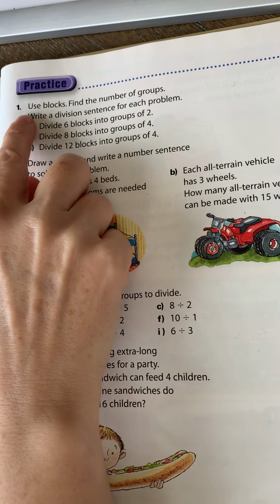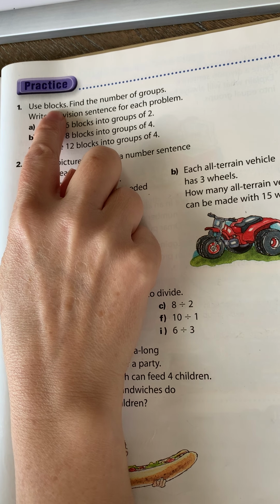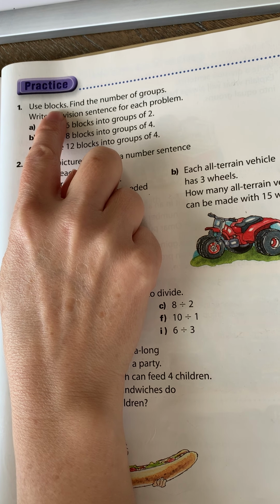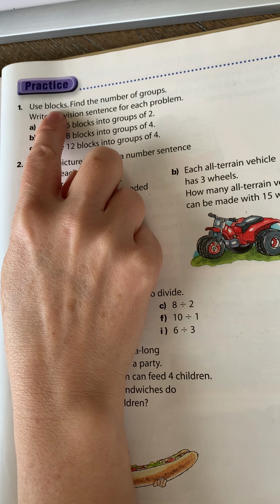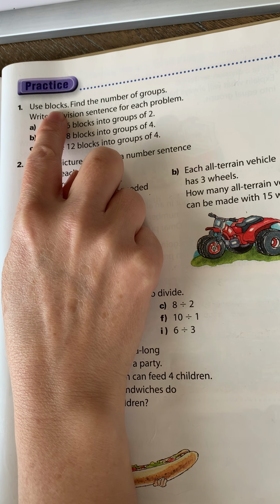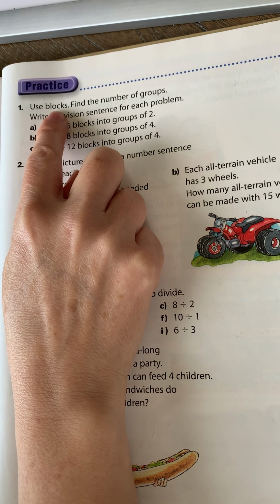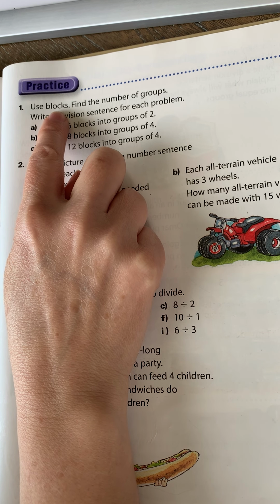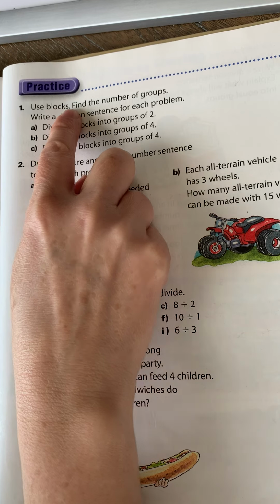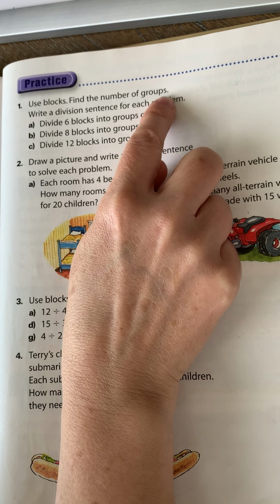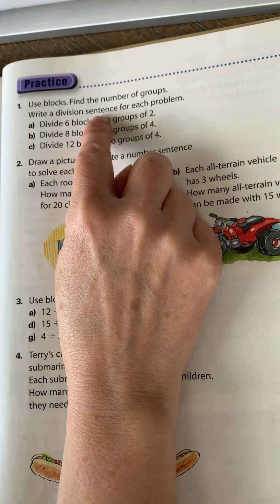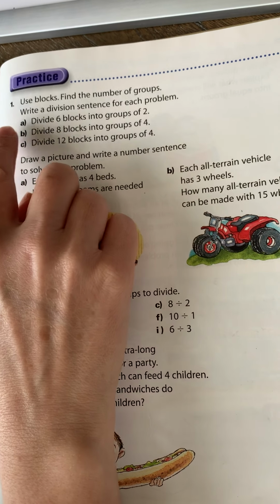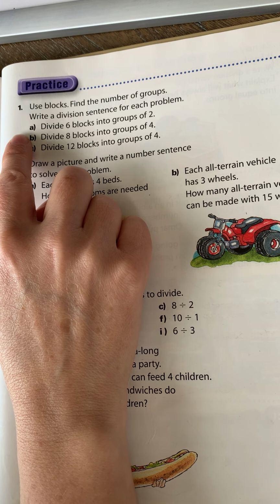Question 1 right here says use blocks. Well, you might not have blocks, but I've been talking a lot about finding other little things in your house that you could use, like rocks or Lego or cereal, anything little that you can use to help solve your questions. Find the number of groups. Write a division sentence for each problem. So you're going to be writing these down in your orange coiled math scribbler.